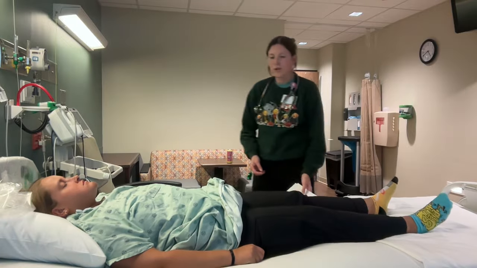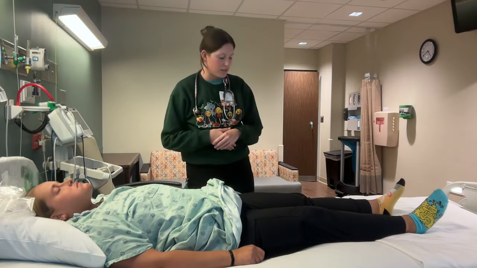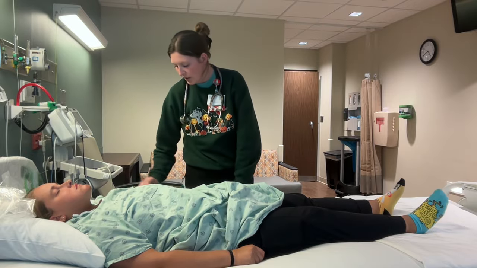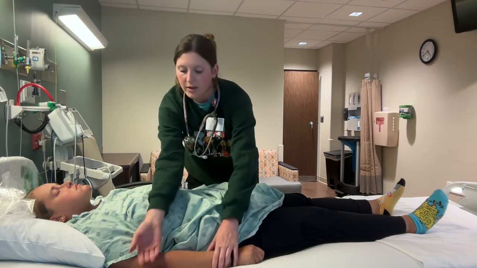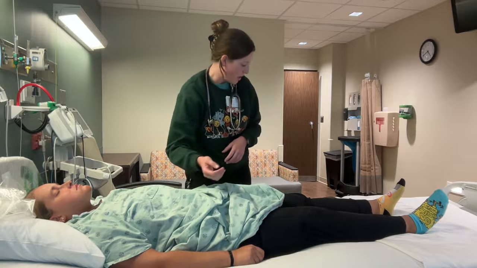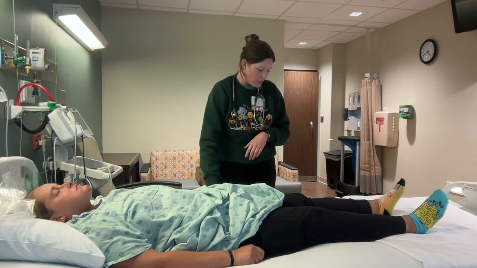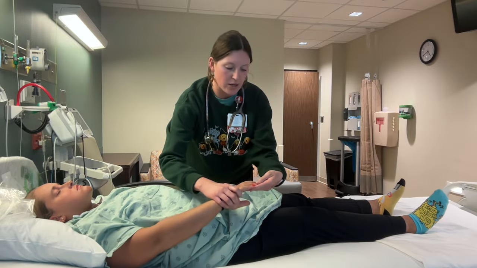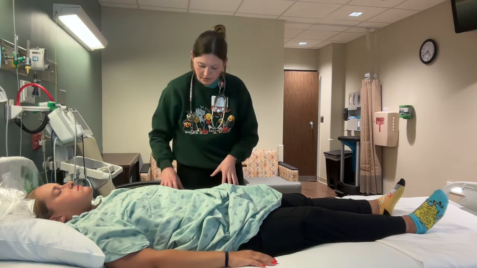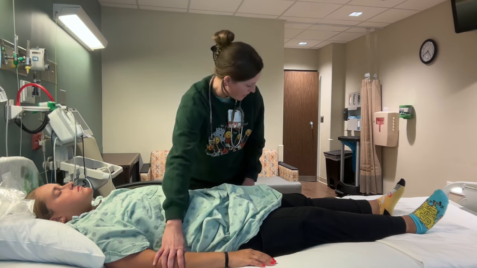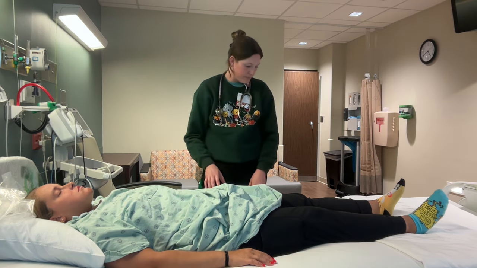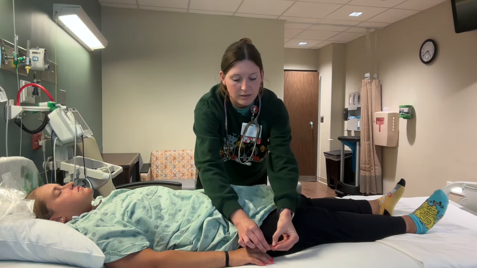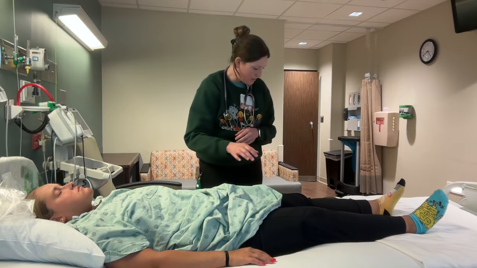So now I'm going to move along to the peripheral vascular systems, and I'm just going to start with the arms. Just by looking at them right now and feeling them, they're both warm to the touch. I'm just going to look at the fingers, and I see no cyanosis. The color's good. Both arms are symmetric. I see no swelling, and the capillary refill is less than 2 seconds in both fingers.